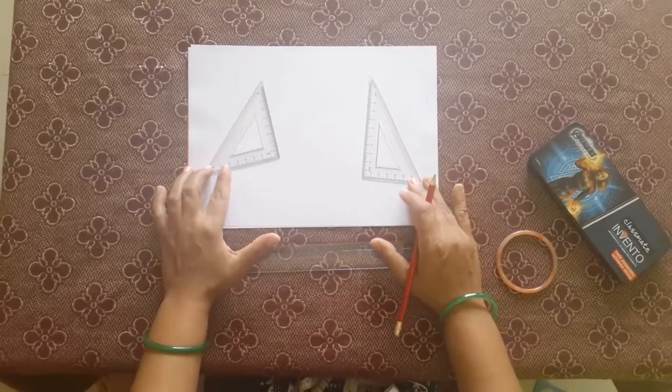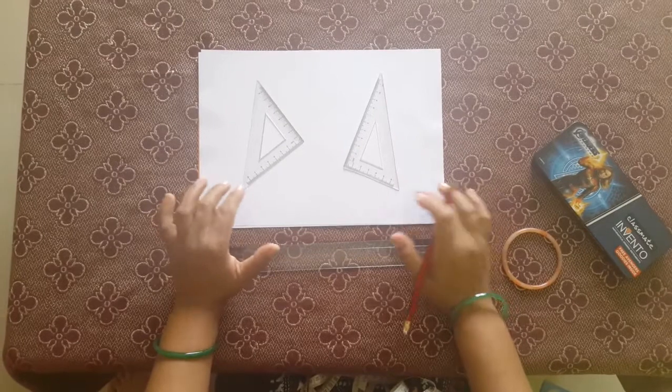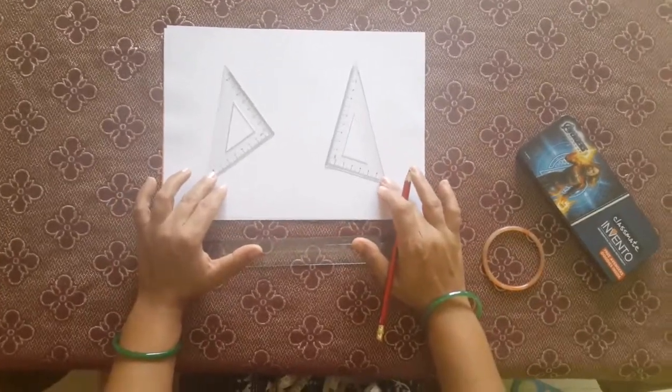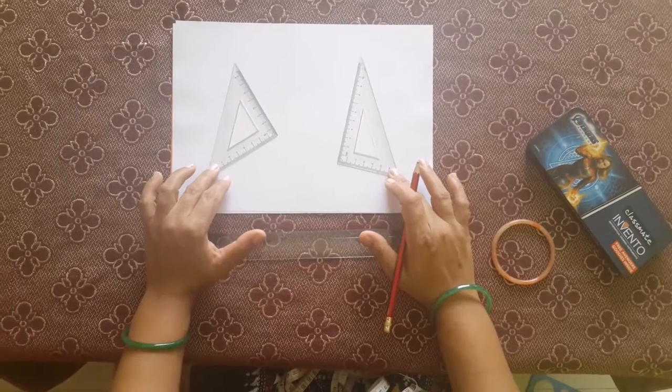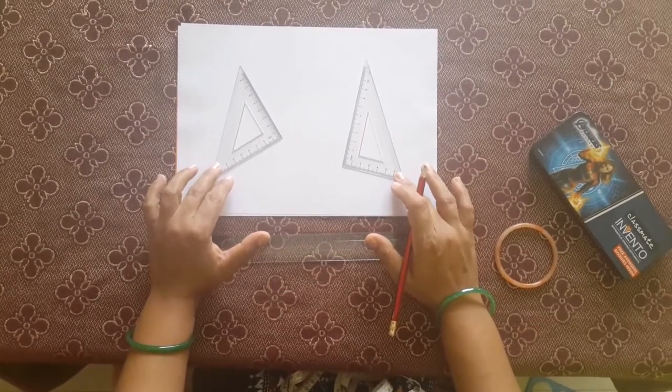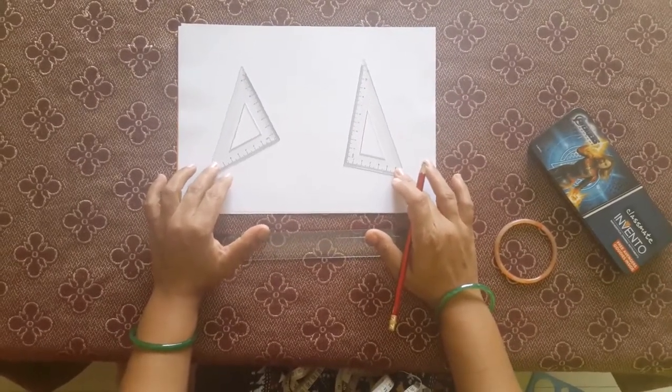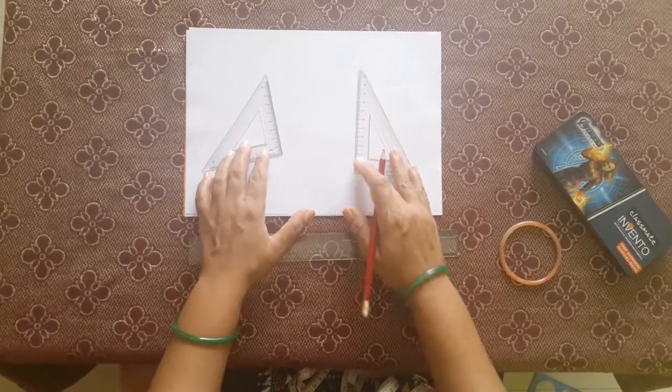Today we are again back with some more uses of set square. Before this I have made a video where we discussed how to use set square for making parallel line. If you have not seen that video, the link is given in the description box. You can check that out.